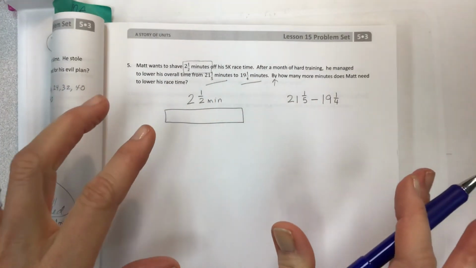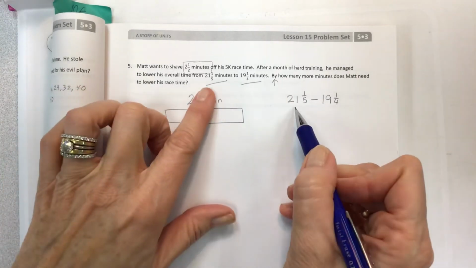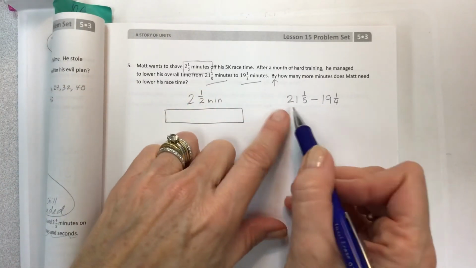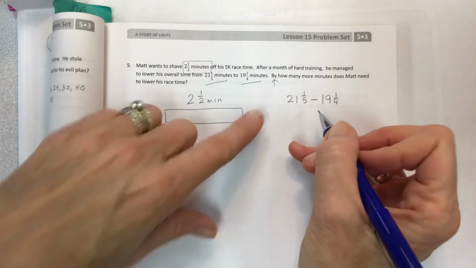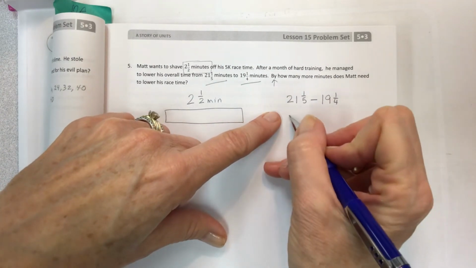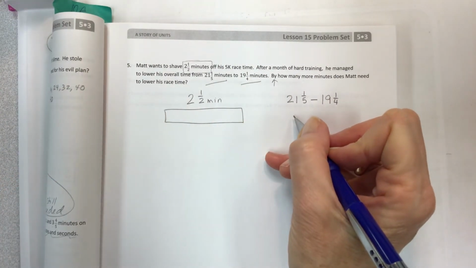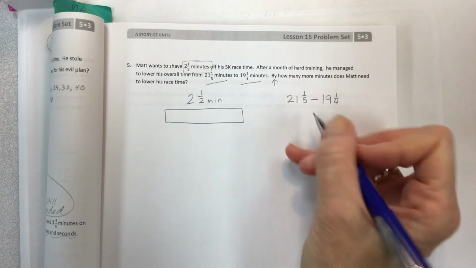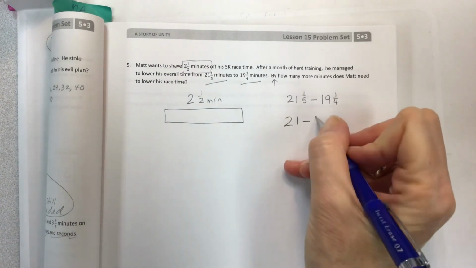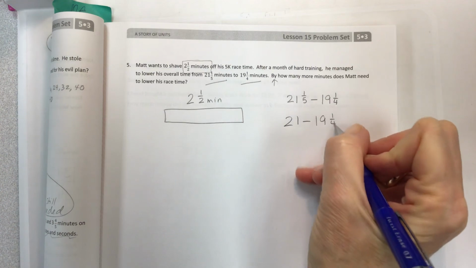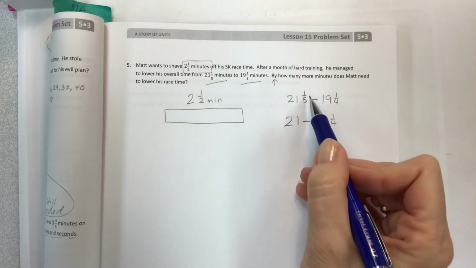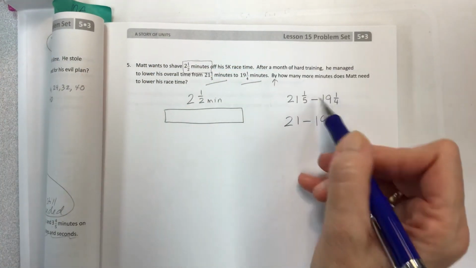I need to find the difference between what he had and what he has now. What is the difference here? So let's do 21 minus 19 1/4. Sorry, I was just looking at the size of the fractions, which you should also be doing.